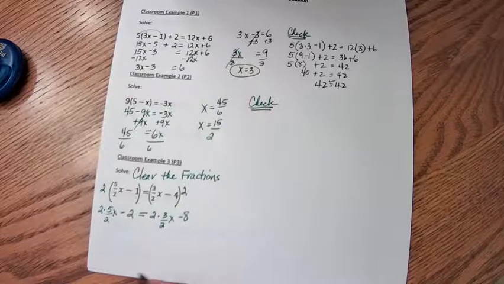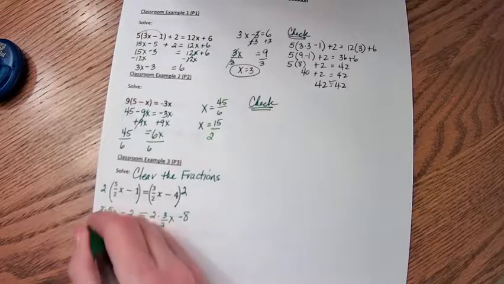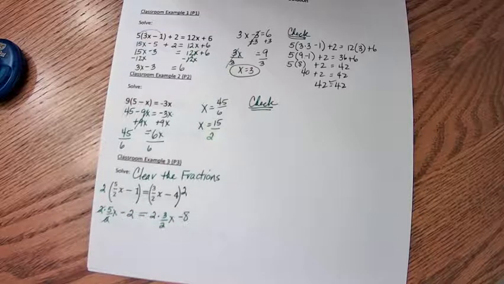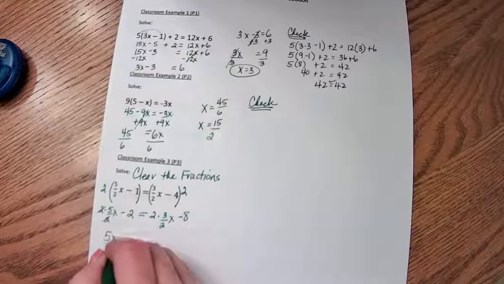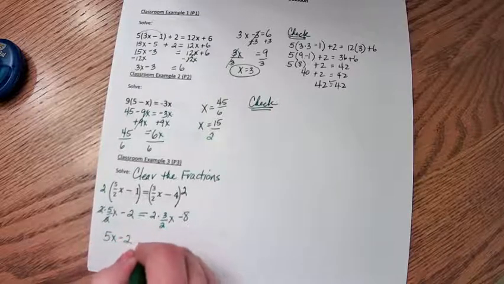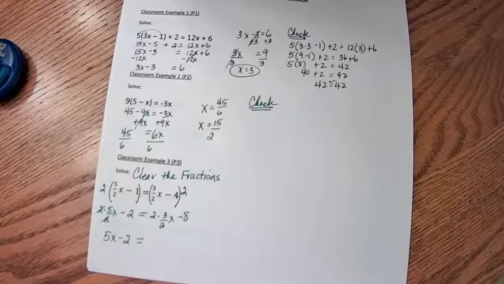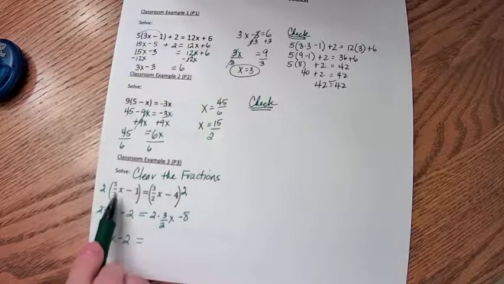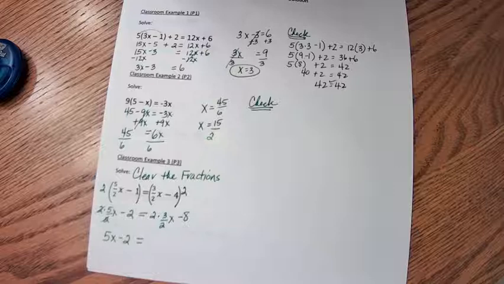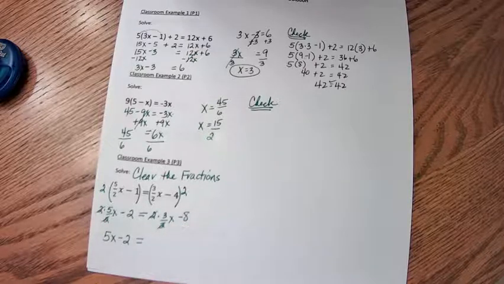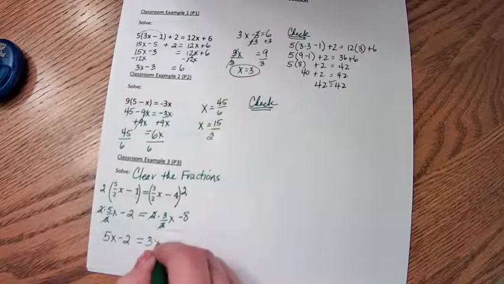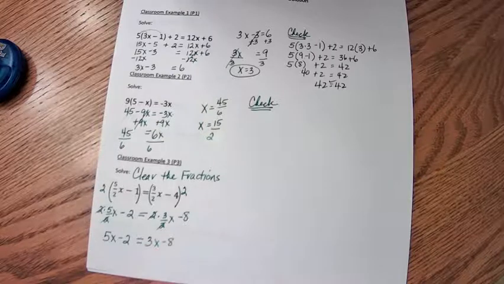What have I just done here now? I can reduce. I have a 2 in the numerator and the denominator. They're going to cancel. So this side of the equal sign has now become 5x minus 2, which is equivalent to 5 over 2x minus 1. It just doesn't have any fractions. I've just cleared the fraction. Same thing here. 2 goes into 2, and I'm left with 3x minus 8.